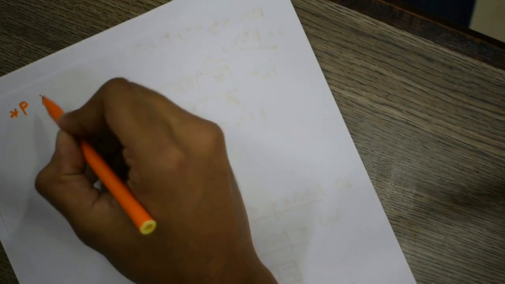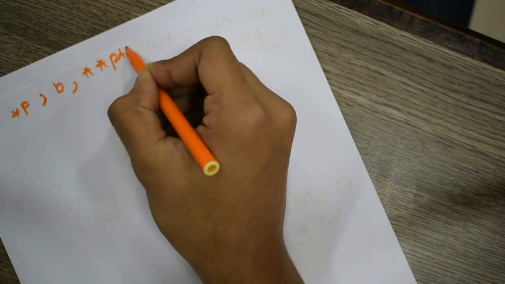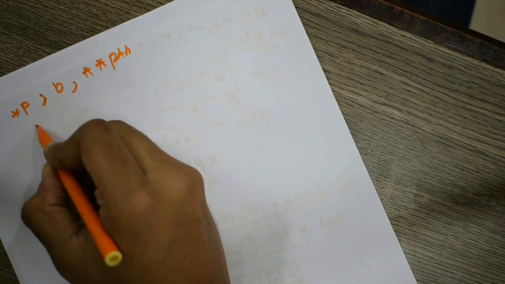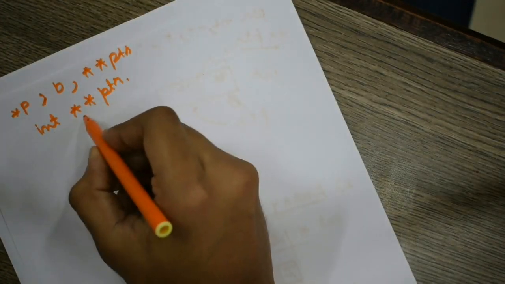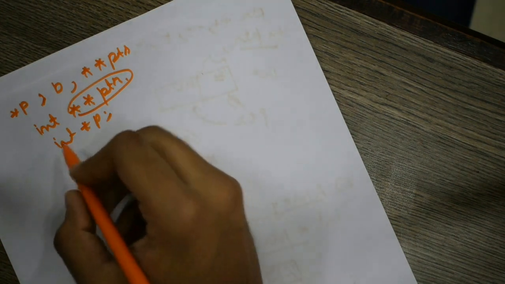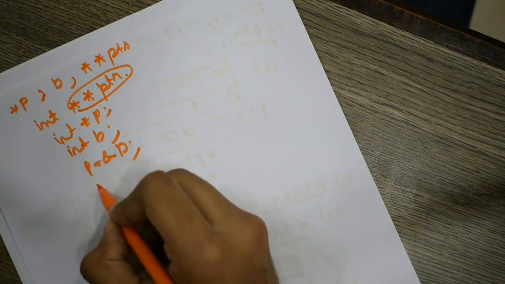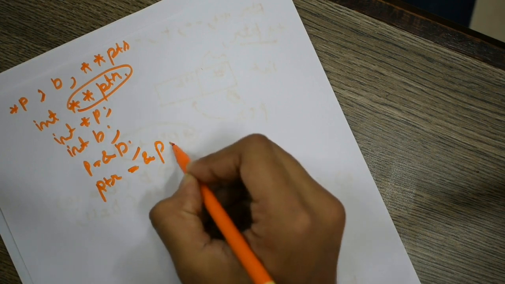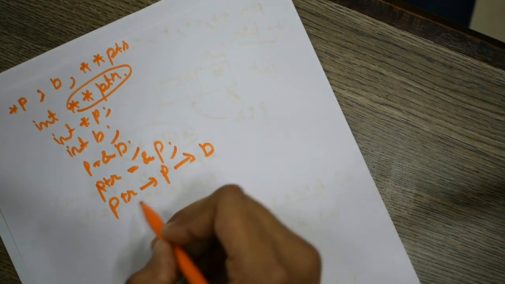Let's now discuss the pointer to a pointer. Say there's a pointer p, there's a variable b, and there is another pointer to a pointer, ptr. A pointer to a pointer is declared as int double star ptr. This pointer will point to p. If p is declared as int star p, and int b is the variable, then p equals address of b, so p points to b, and ptr equals address of p, so ptr points to p. So the ptr pointer will point to p and p will point to b. This is the concept of pointer to pointer.